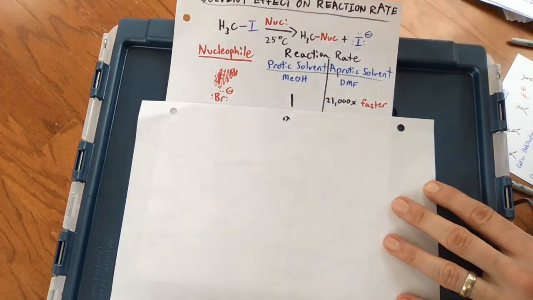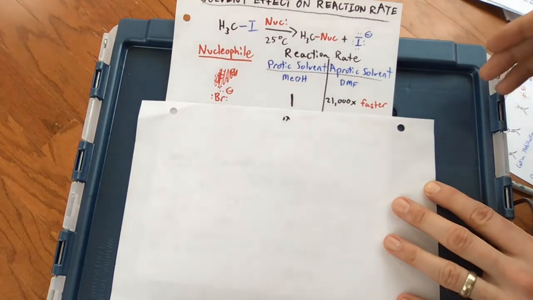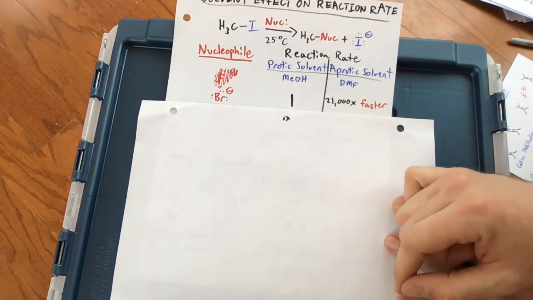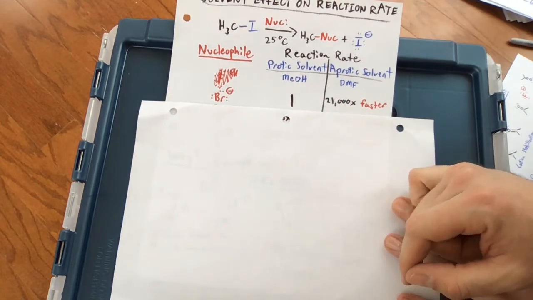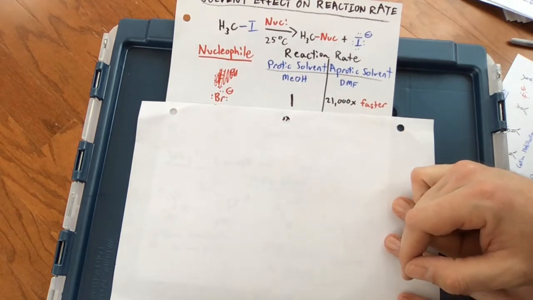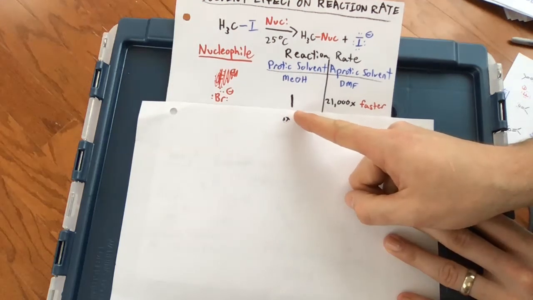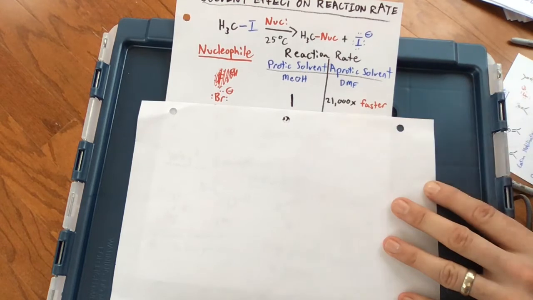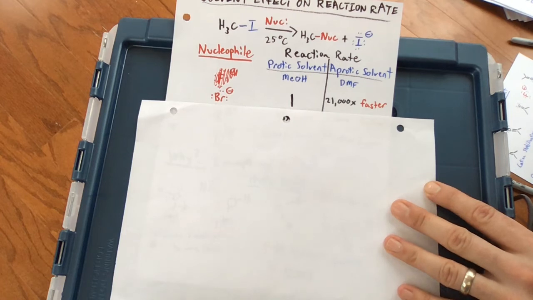We're going to say that our nucleophile is bromide, and our base reference reaction is going to be this reaction run in methanol. Now, what's really striking is the difference between this reaction run in methanol, a protic solvent, versus an aprotic solvent like DMF. The reaction rate is hugely higher in DMF, the aprotic solvent, 21,000 times faster.